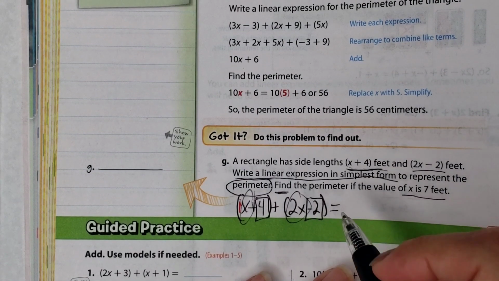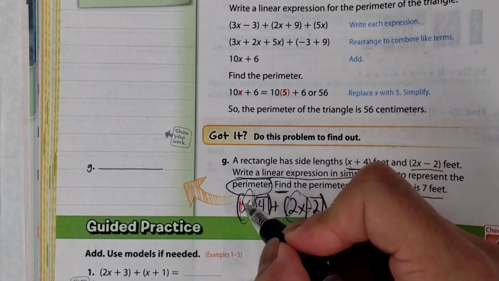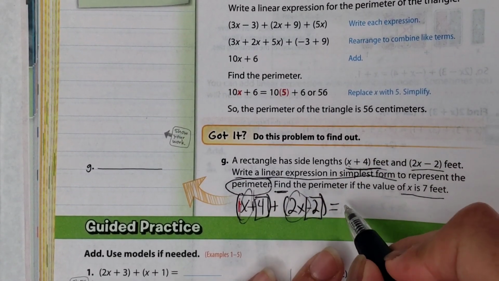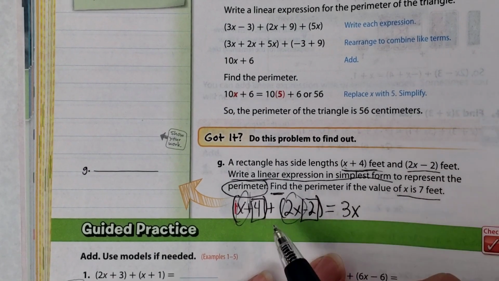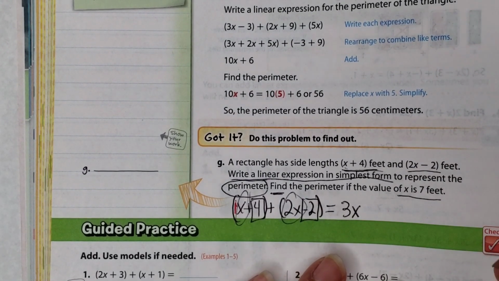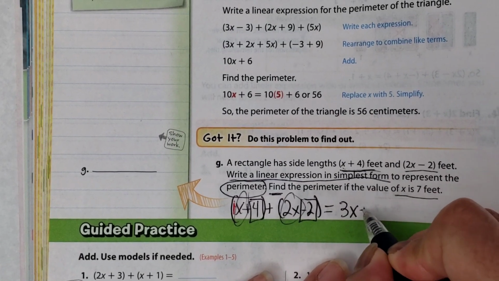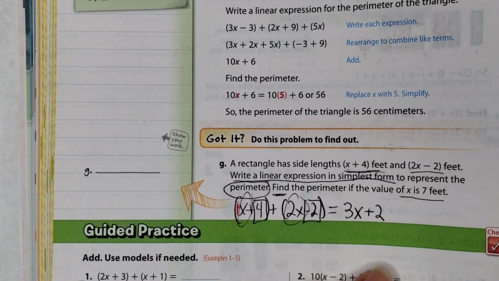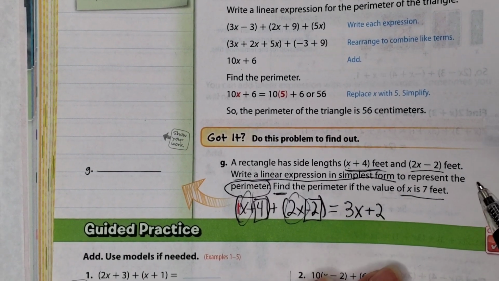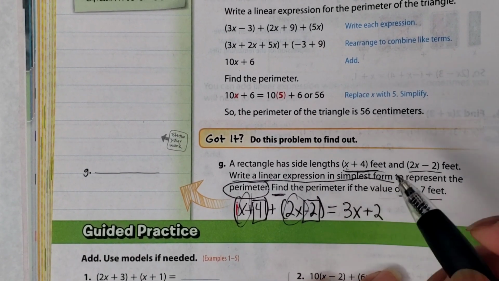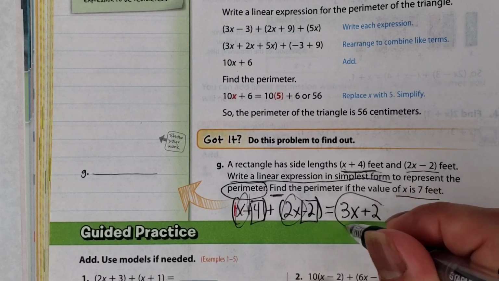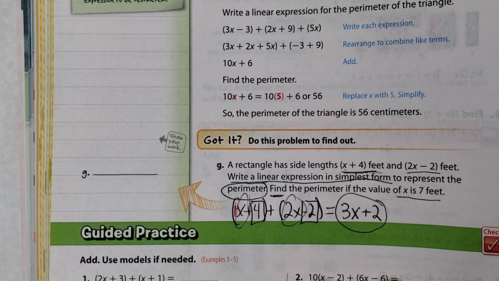I like writing it, especially with the red pen. It looks nice. 2x plus 1x, that's 3x. 4 and negative 2, subtract, that's 2. 4 has the greater absolute value, it's positive, so it's positive 2. 3x plus 2 is the simplified form, so circle that. That's your answer number 1.